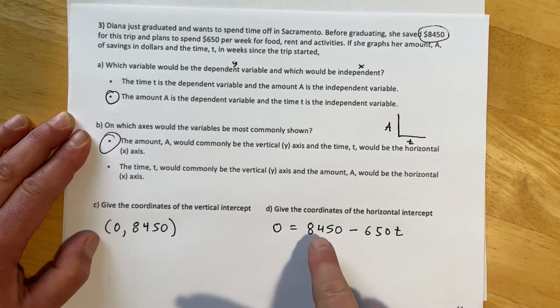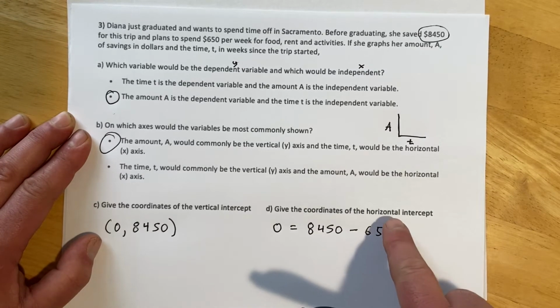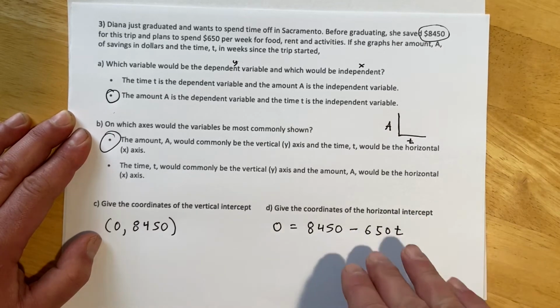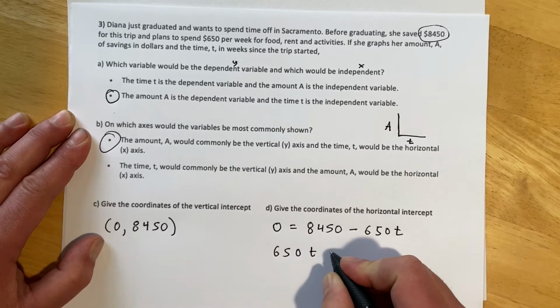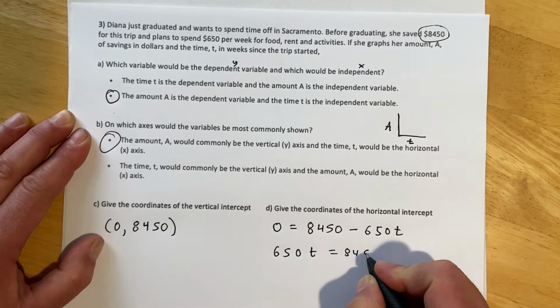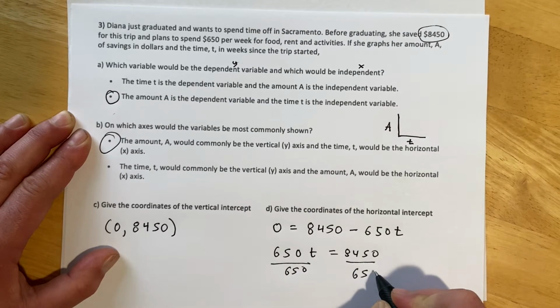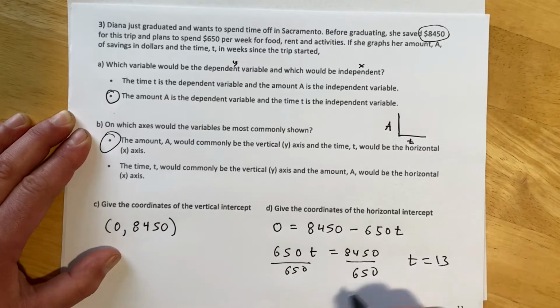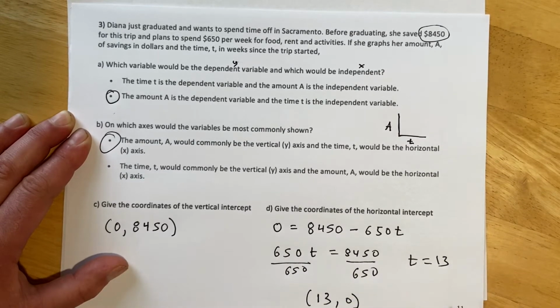And so now, if you're starting with this much, and this is how much she's going to spend each week, now I can solve for that T and figure out how long until she's out of money. So I'll bring this over, and then divide over the 650. It looks like T comes out to 13. And so that would be 13, 0.